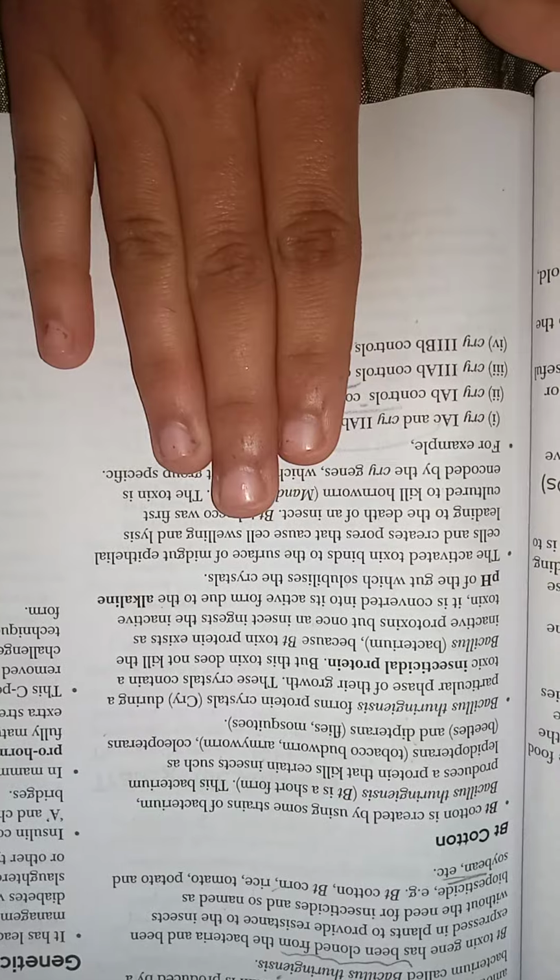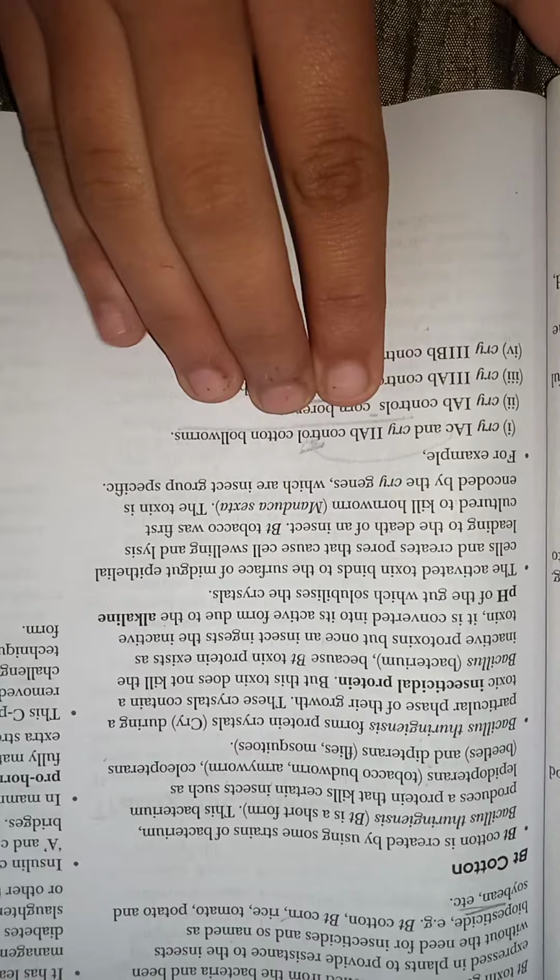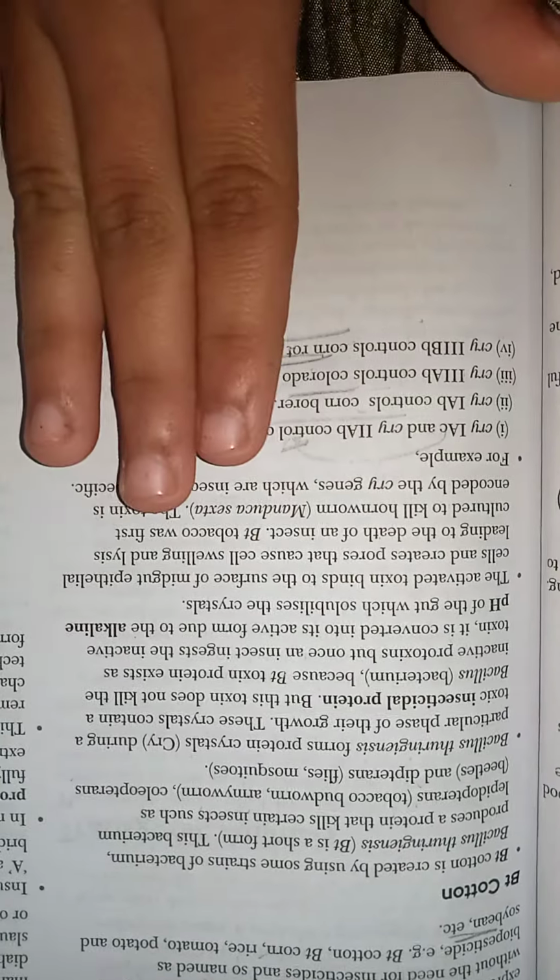For example, cry1Ab kills corn borer, cry2Ab kills cotton bollworm, cry3Ab kills Colorado potato beetle, cry3Bb kills corn rootworm, and cry1Ac kills cotton bollworm. Let's revise this. Cry1Ac and cry2Ab kill cotton bollworm. Cry1Ab, corn borer. Cry3Ab, Colorado potato beetle. Cry3Bb, corn rootworm.